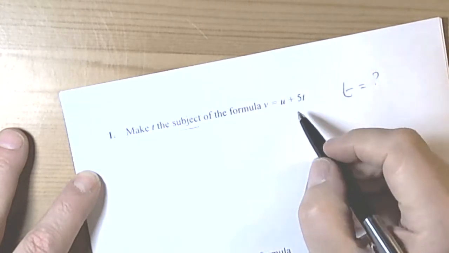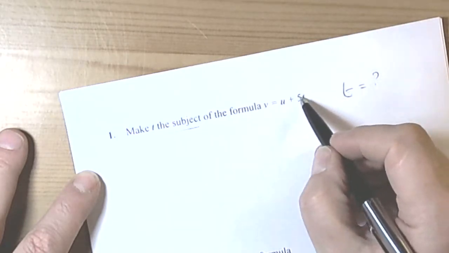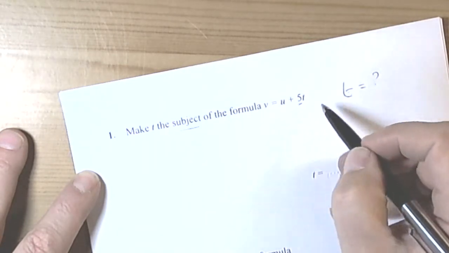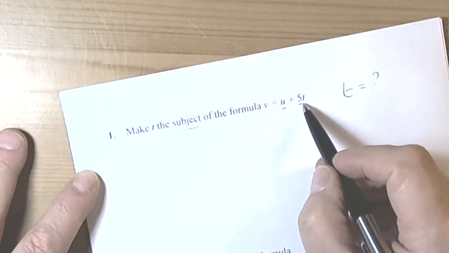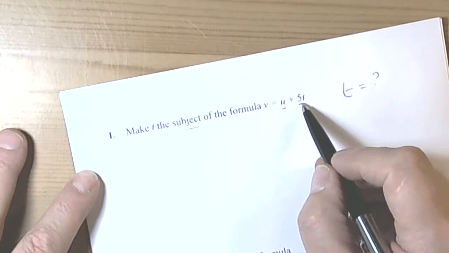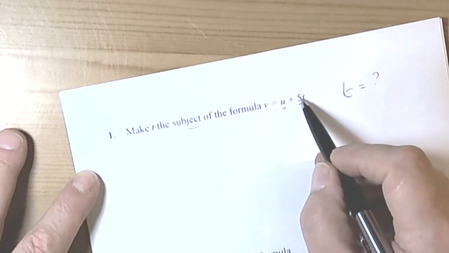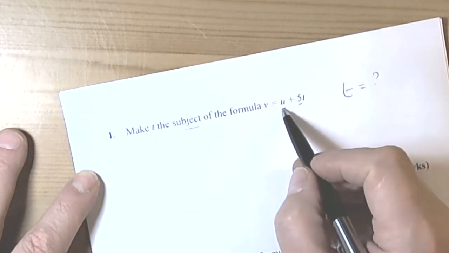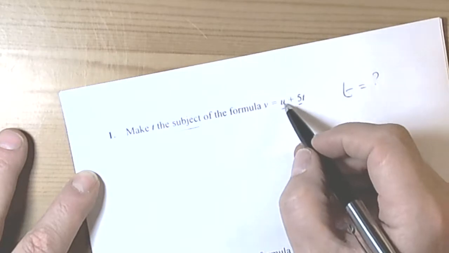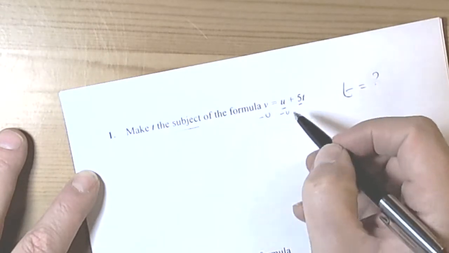So we look at what's going to happen. We want T to be positive, so it's already positive over here. The 5's to move and the u's to move. So we basically got to decide which order do we do things in. Well, the best way to do this is whatever's attached to the letter itself, actually physically with it, we move last under normal circumstances. So we're going to move the u. This u is positive, so the opposite of that is take away the u.